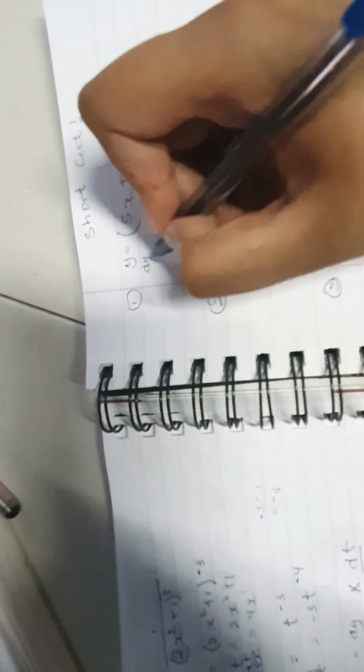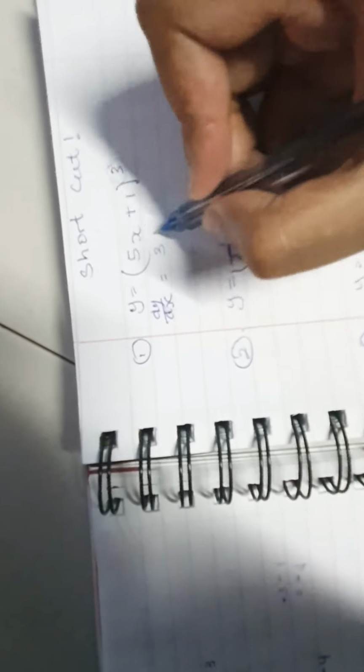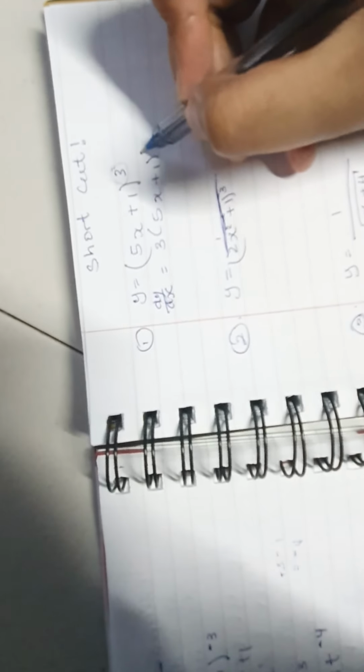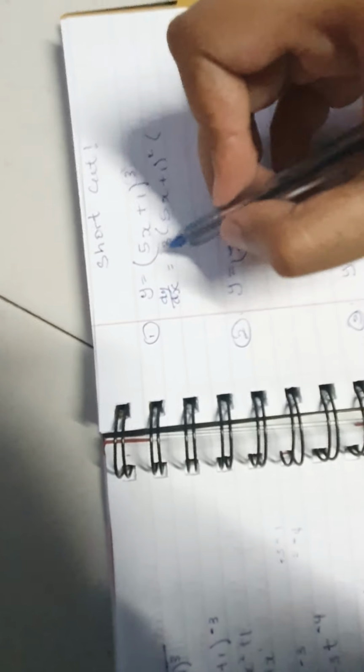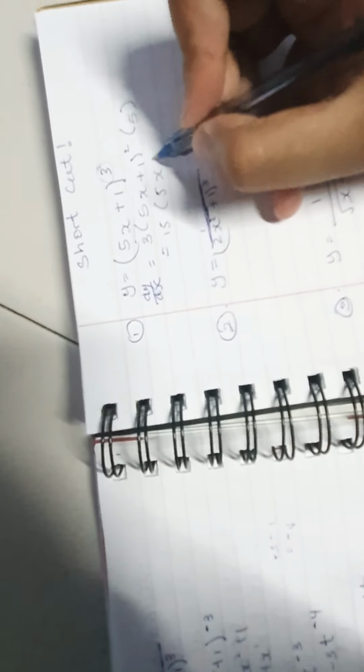Alright, this is how simple it is. So dy/dx, make sure you see it properly here. Basically what you're going to do is take this 3, pull it to the front of the whole bracket, write back what you have in your bracket, and reduce the power by 1, so it's 2. Then you put in the next bracket and differentiate what you have inside. If you differentiate this, you're going to get 5. And then you just simplify your answer. 5 times 3 is 15, so 15(5x + 1) squared.